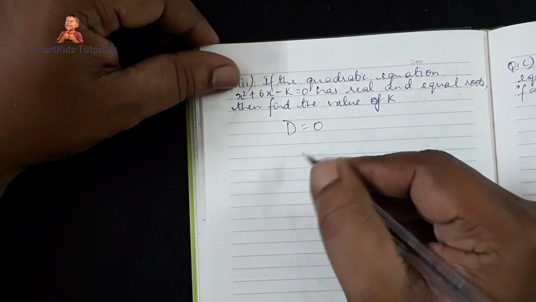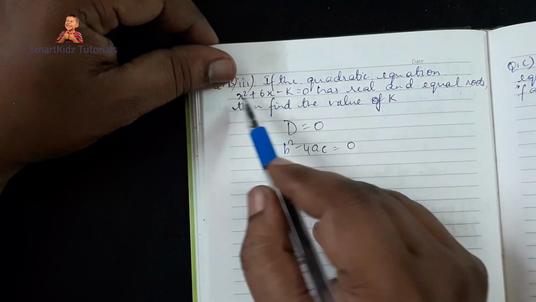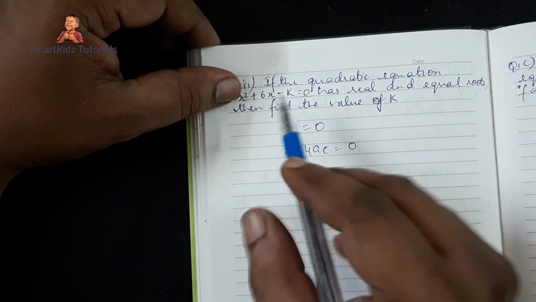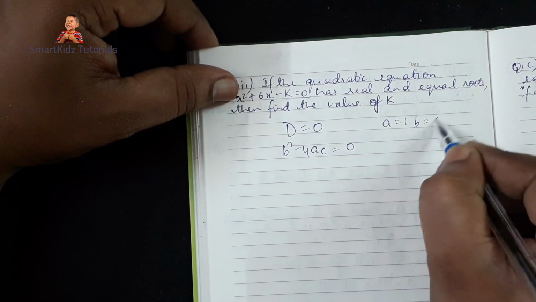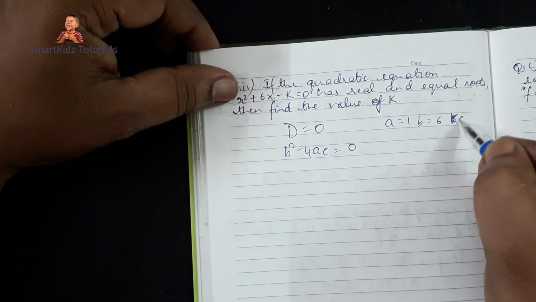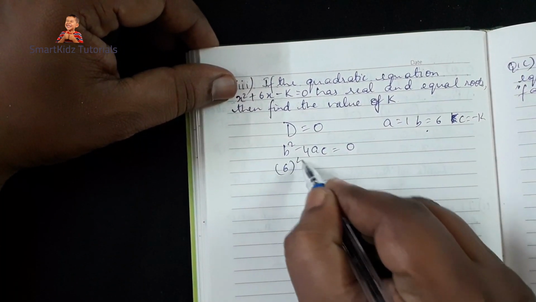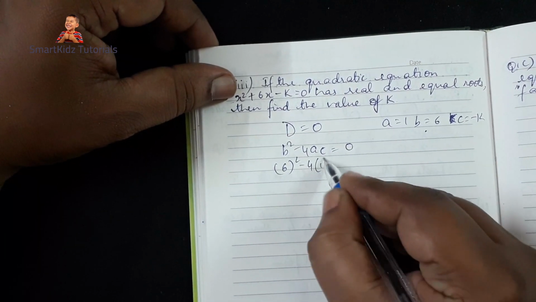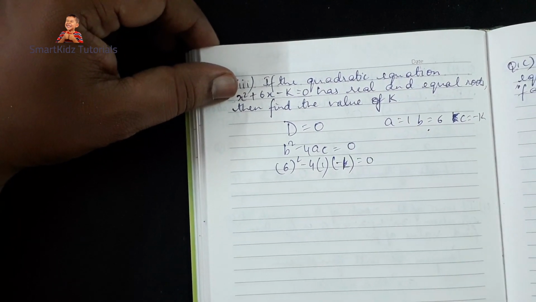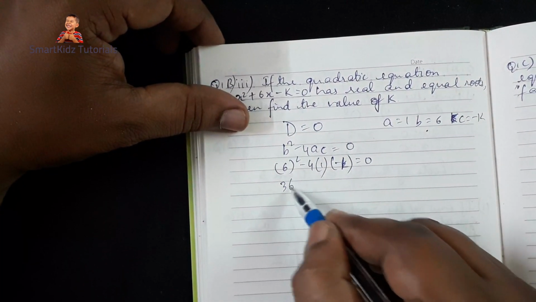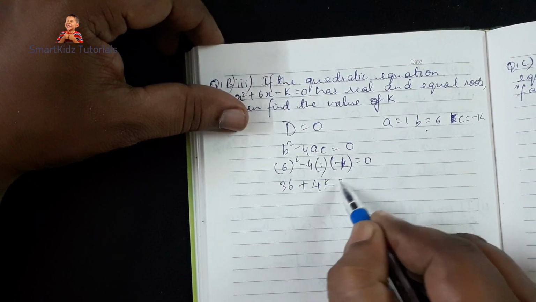Okay, and it means that b square minus 4ac is equal to 0. If we compare this with the general form of quadratic equation, we get a equal to 1, b equal to 6 and c equal to minus k. So b is 6, so 6 whole square minus 4 into a which is 1 and c which is minus k equal to 0. So this will be 36 minus and minus become plus 4k equal to 0.